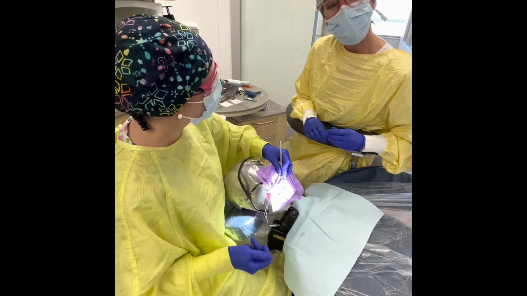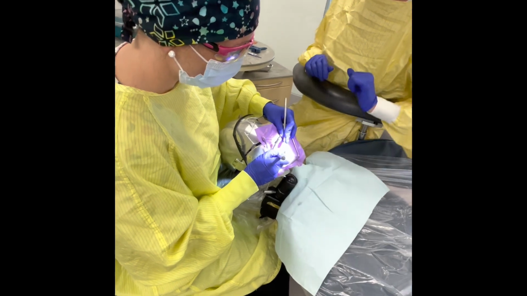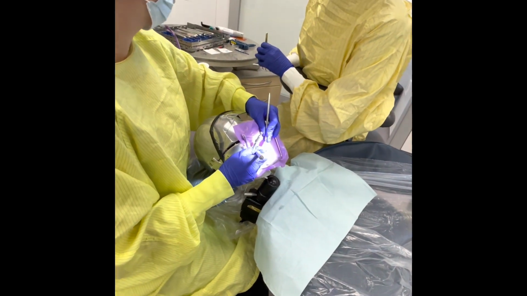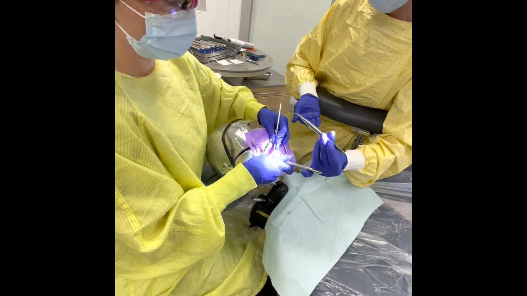Now what we're going to do is start the Tofflemire sequencing. So we're going to start with the Explorer. And then of course we place a wedge. What wedge would you like? I'll take the orange wedge. Orange wedge? Okay. I'm going to take the Explorer.